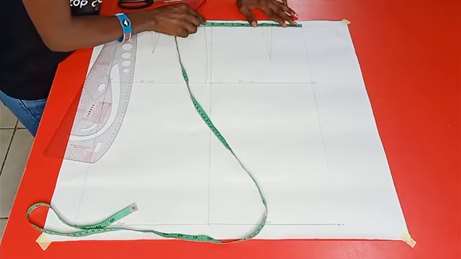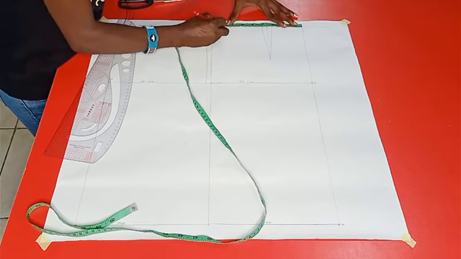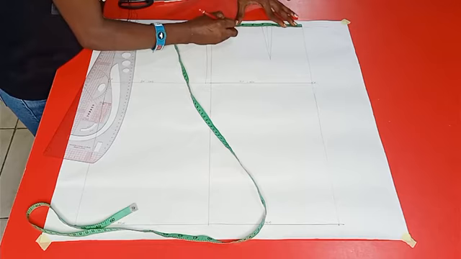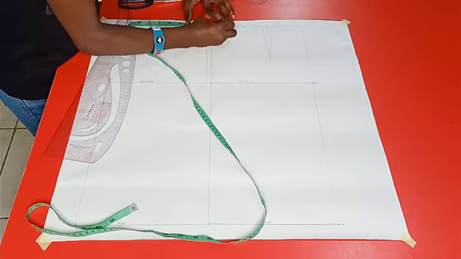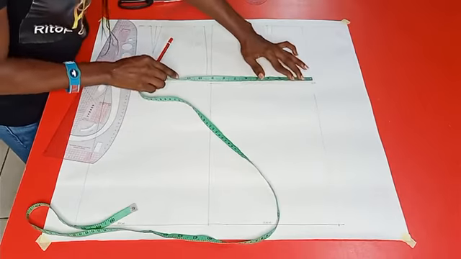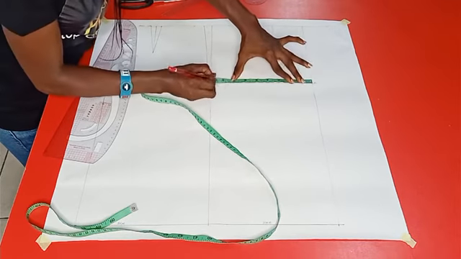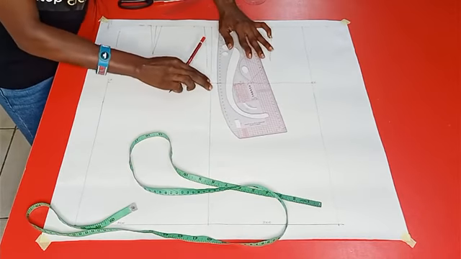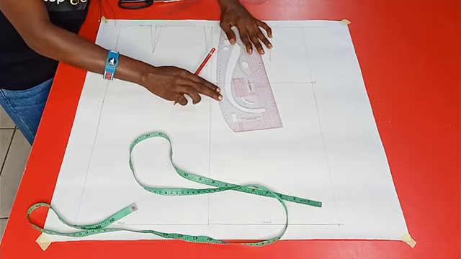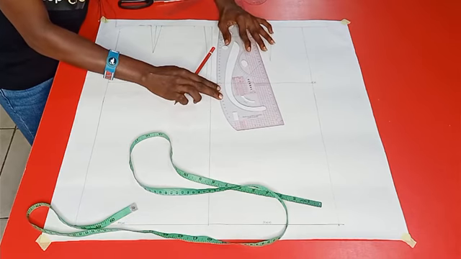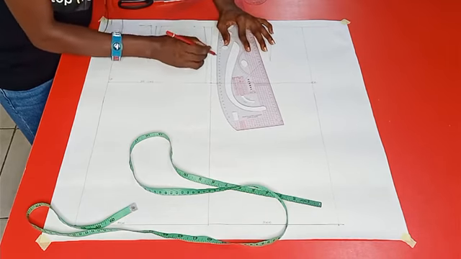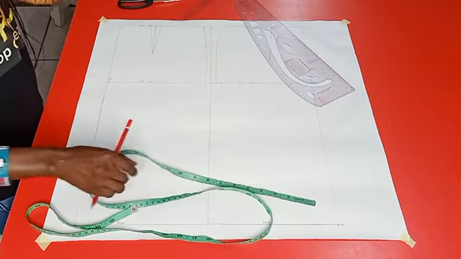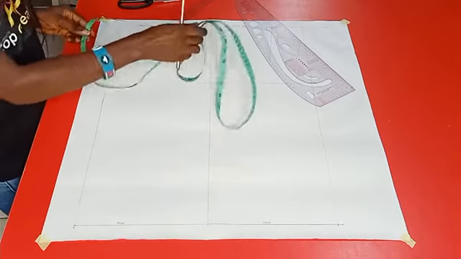Okay, so I'll repeat the same thing for the back. That's 7.25 plus 1 inch. Then I'll come to my hip as well and mark my 8.5. Then I'll also connect that with the slice cord for my waist and my hip, as you can see. Alright, okay, so having done that, the next thing I'm going to do is the hem.